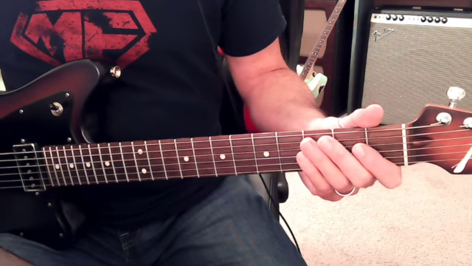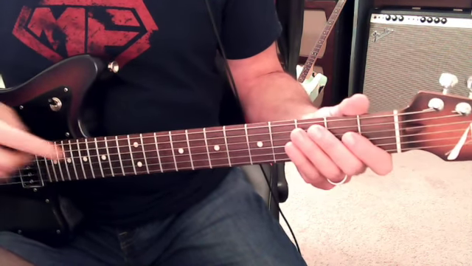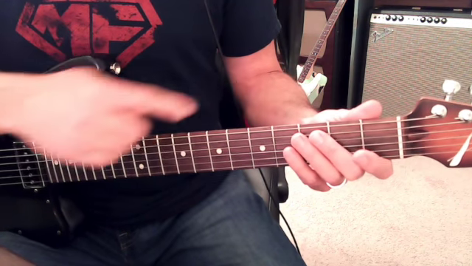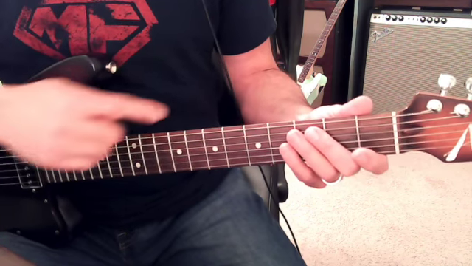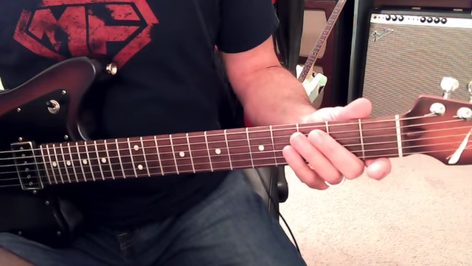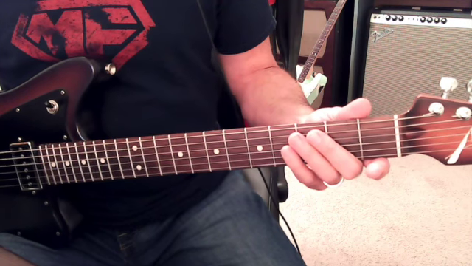Okay, so the first exercise is playing the chromatic scale on the low E string. We're going to start with the open position. We're going to go all the way up to the 12th fret, and then we're going to go back down again. We're going to name every note as we do it. For the enharmonic names, you can use whatever you like.